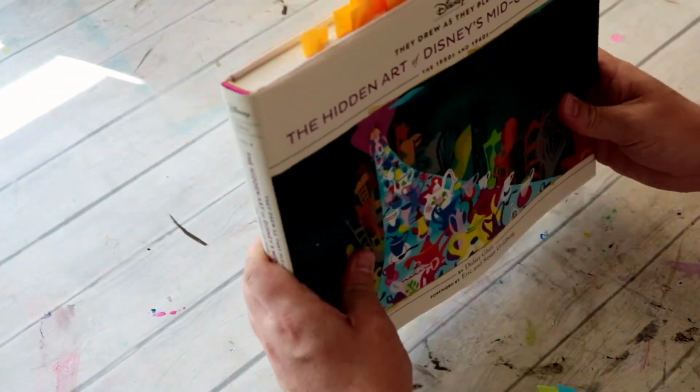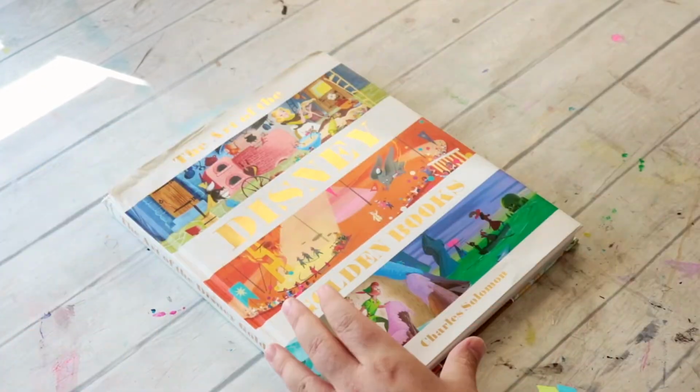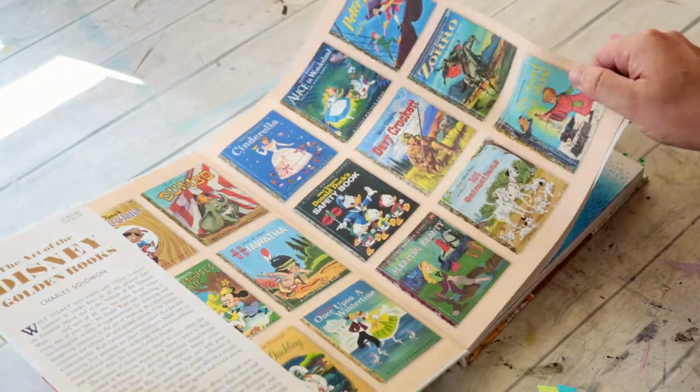Alright, I've gathered all of the images from this book. Now I'm going to go into the Art of the Disney Golden Books and do the same thing.